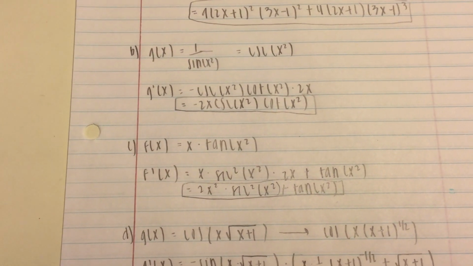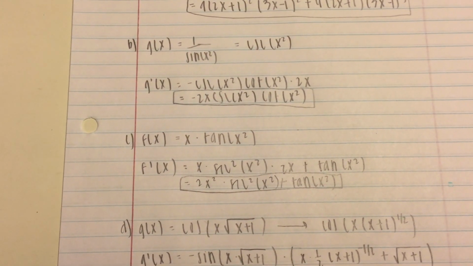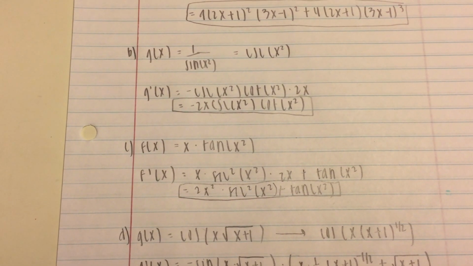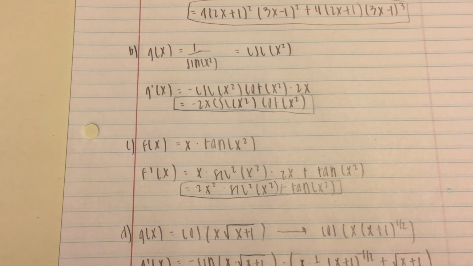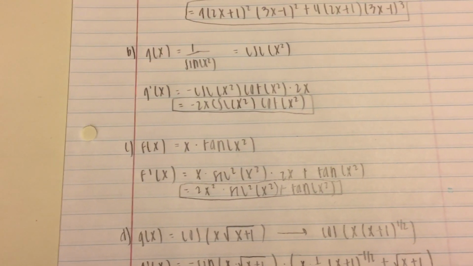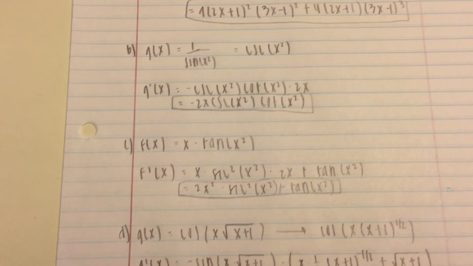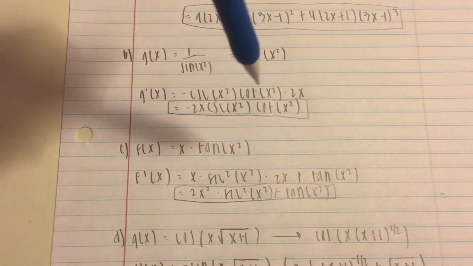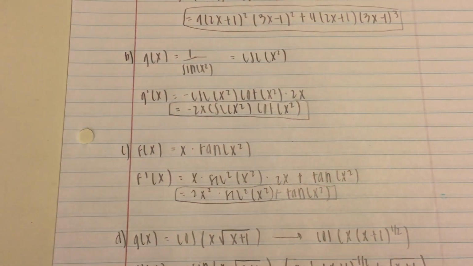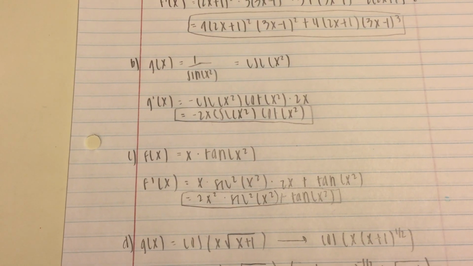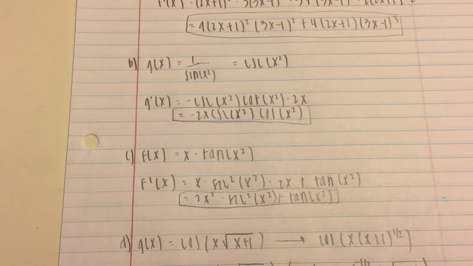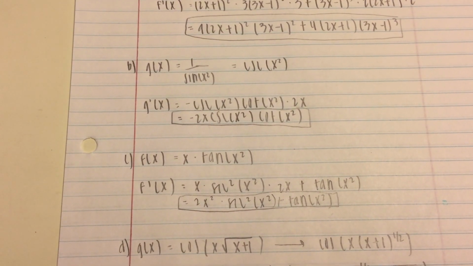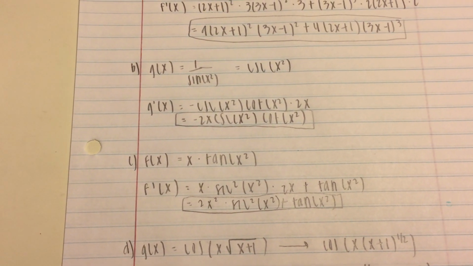We find the derivative of cosecant, which is negative cosecant of x squared times cotangent of x squared. We have to use the chain rule because there's a function within a function, and the inside function is x squared, so we multiply by 2x, because the derivative of x squared is 2x.